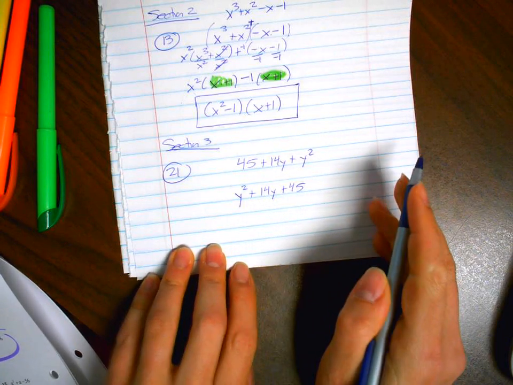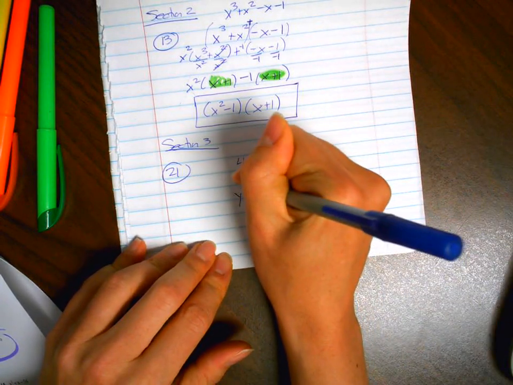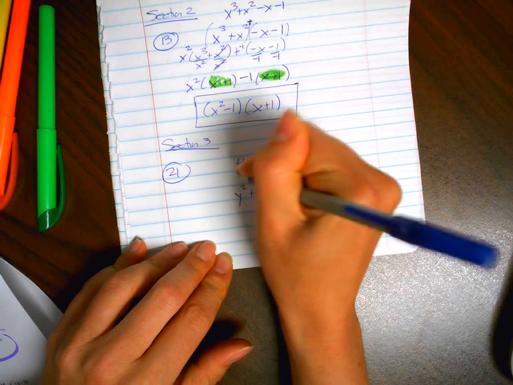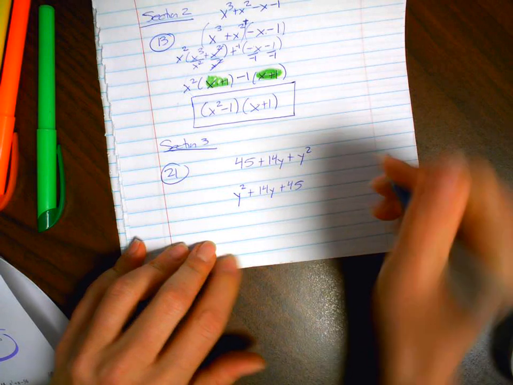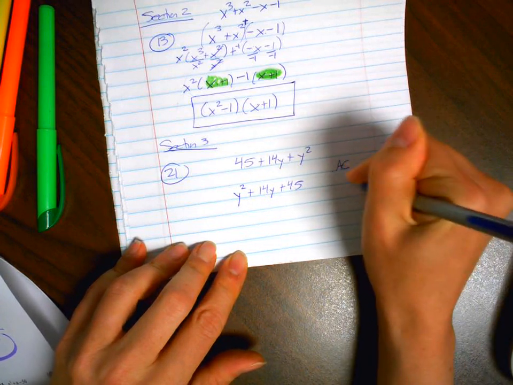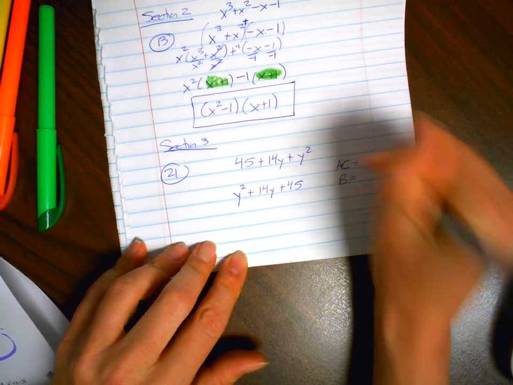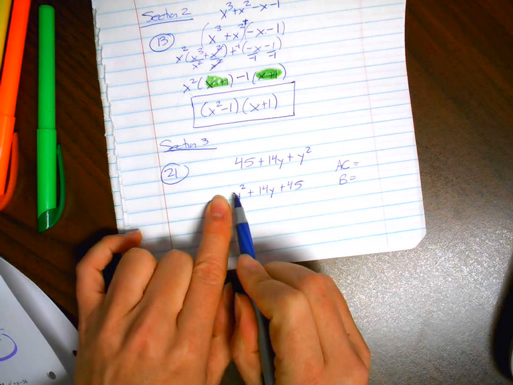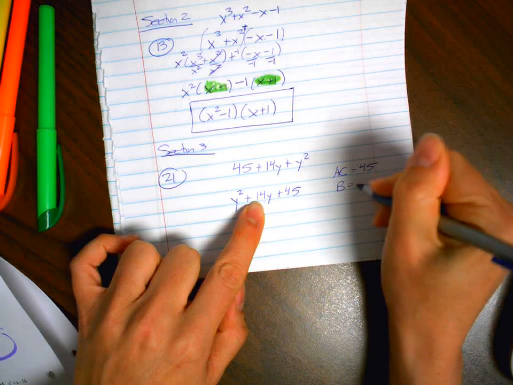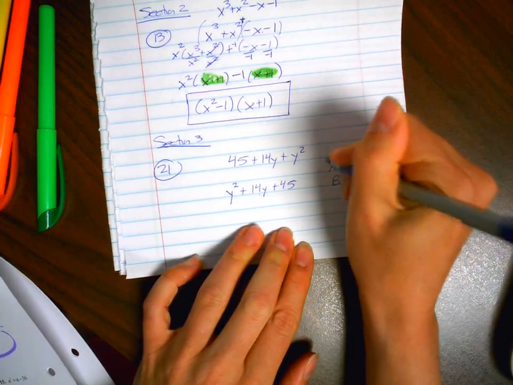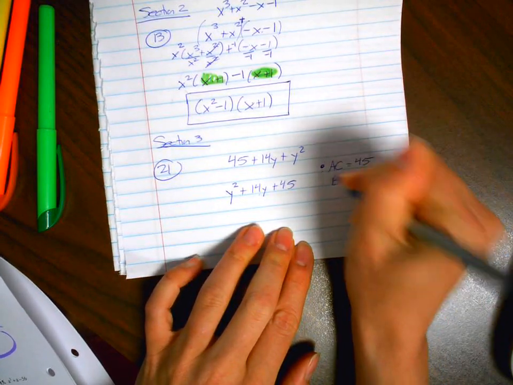So now, what I'm looking for is, this coefficient here is my a, this coefficient is my b, and this coefficient is my c. I need to know what a times c is, and I need to know what b is. So a times c, 1 times 45 is 45. B is 14. I am looking for two numbers that multiply to be a times c and add up to be b.